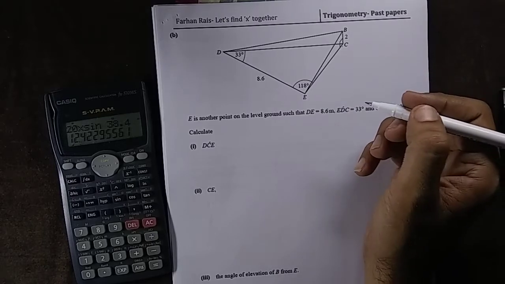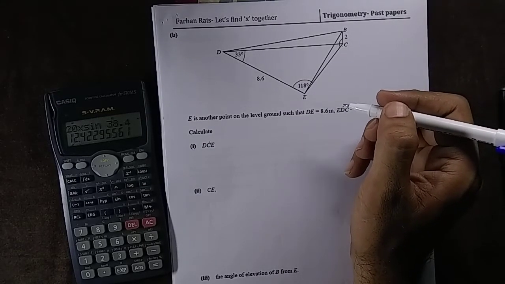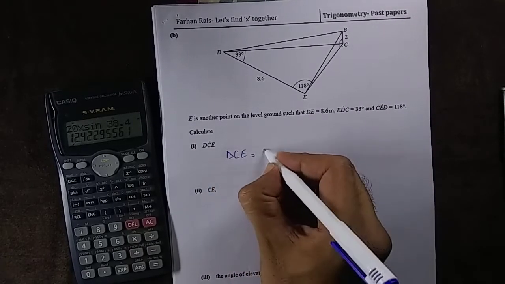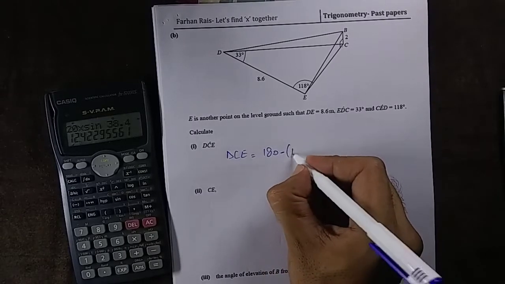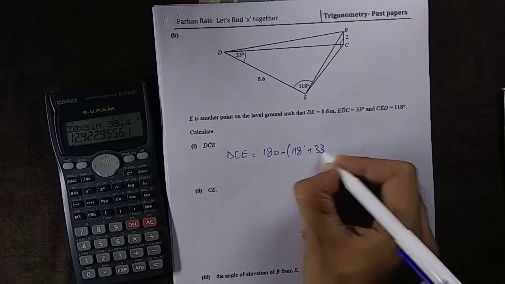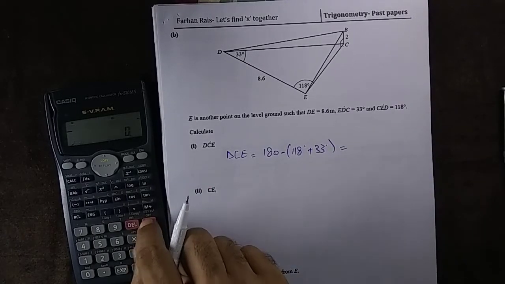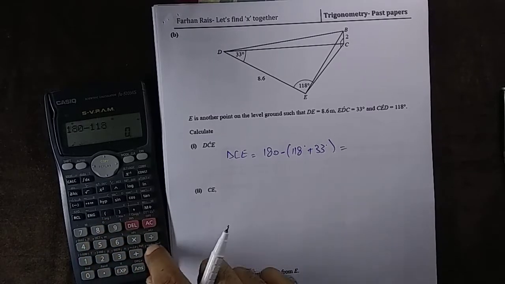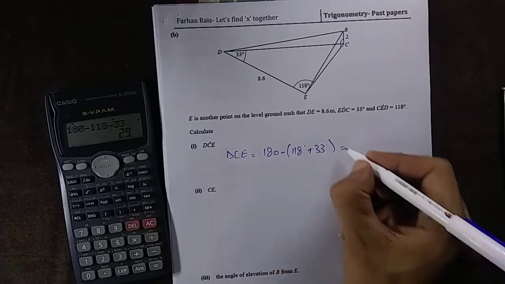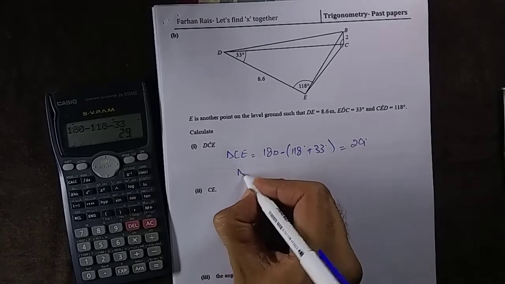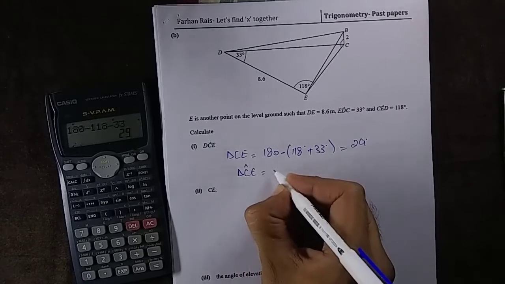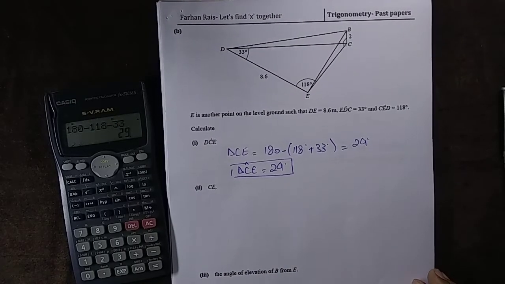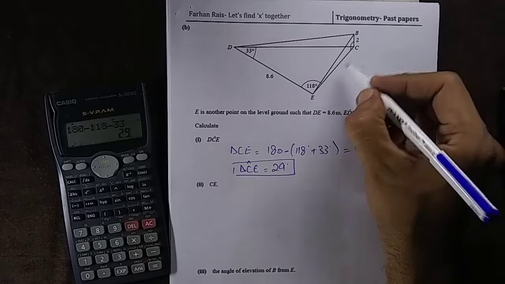This can be found by applying the concept of the sum of angles of a triangle, and this would result in DCE equals 180 minus the sum of 118 and 33 degrees. So this would give us the value as 180 minus 118 minus 33, which is equal to 29. So angle DCE would be equal to 29 degrees. Next, we need to find the side CE.